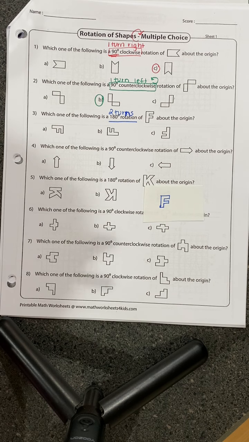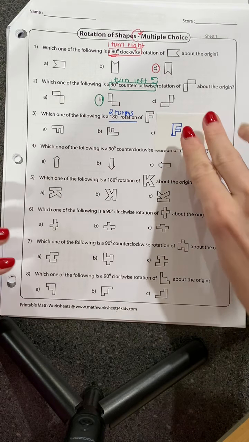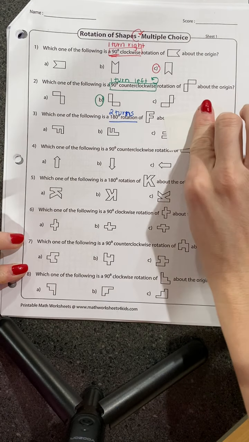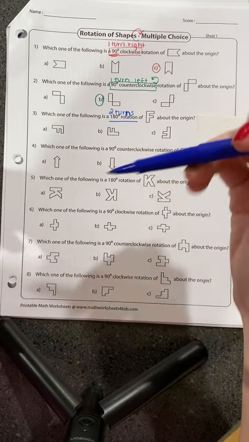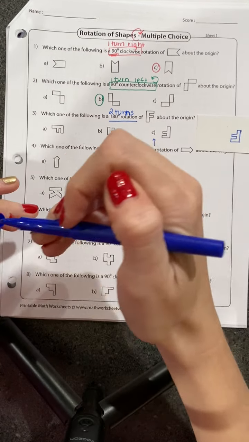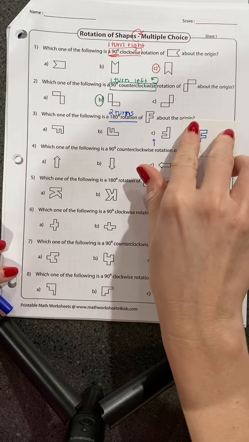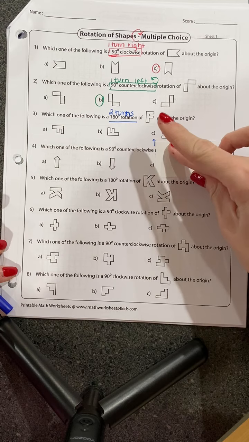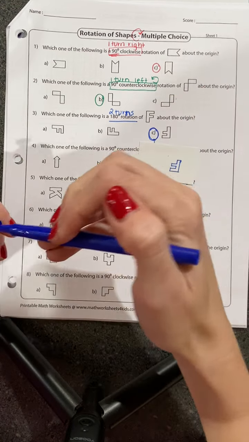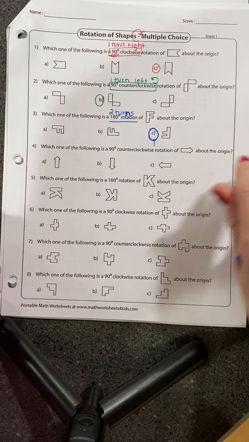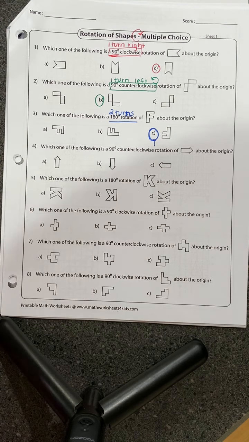So let's go to the right first. 1, 2 turns to the right. It matches up with C here. So I'm going to put a little mark there. Let's go back to the beginning. What if I turn it 2 times to the left? 1, 2 times to the left. It's C there also. So with 180 degrees, it doesn't matter which way you turn it, clockwise or counterclockwise. It's always going to be the same.